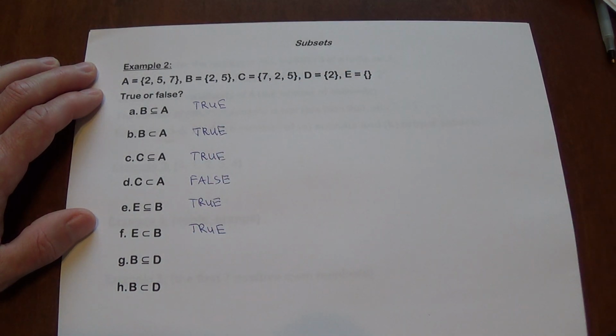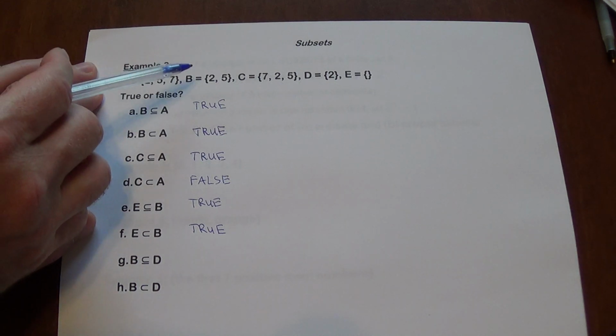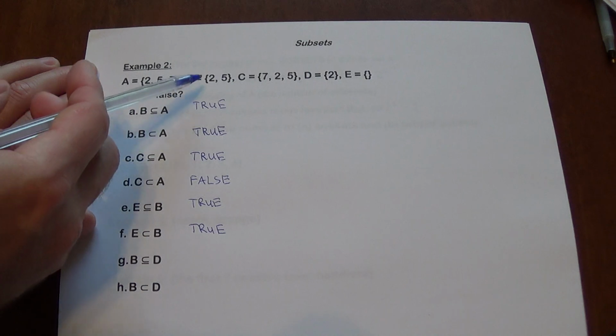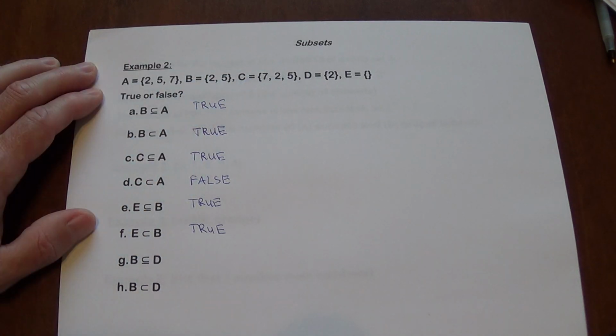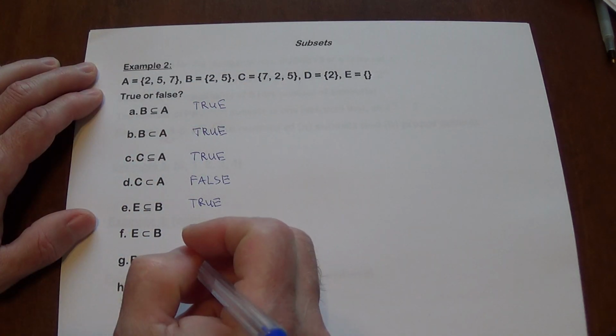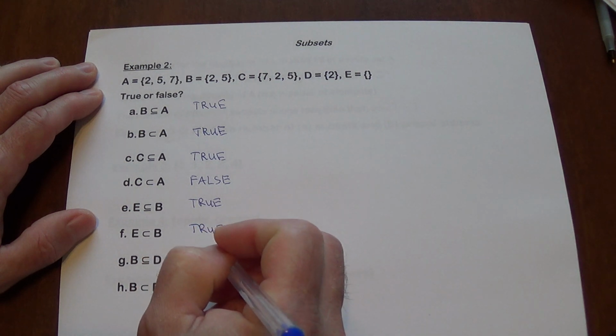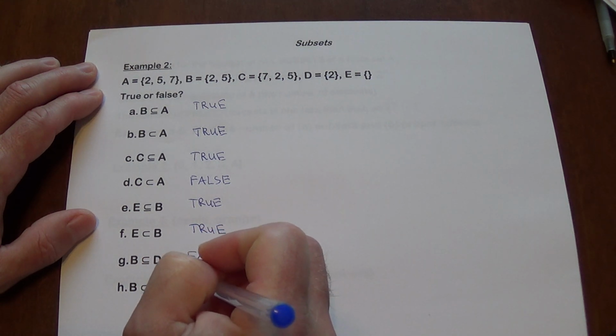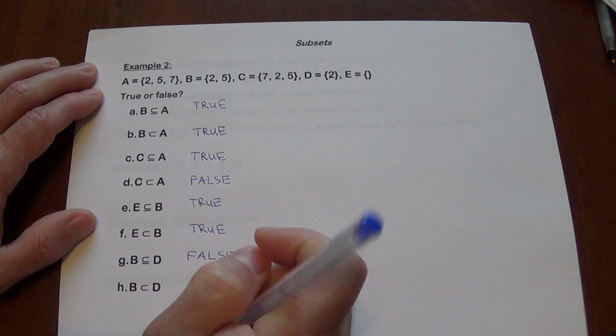Is B a subset of D? Well, no, because B has more elements than D has, so that's going to be false. And is it a proper subset? Of course not. That's false as well. All right.